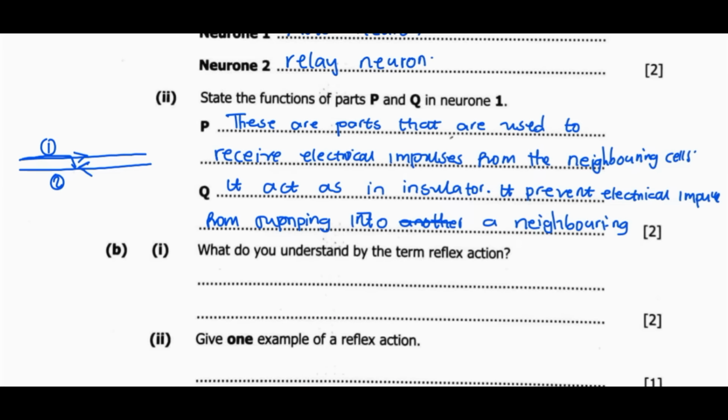Now let's go to the other part. So the other part will have B1. Under B1: what do you understand by the term reflex action? The simplest definition that we can give for a reflex action is just an automatic action, or an action in which we do not participate in terms of thinking.